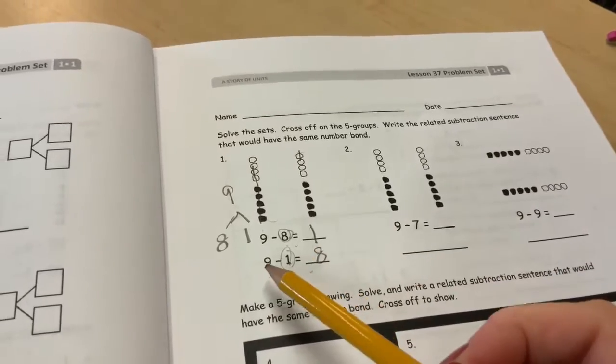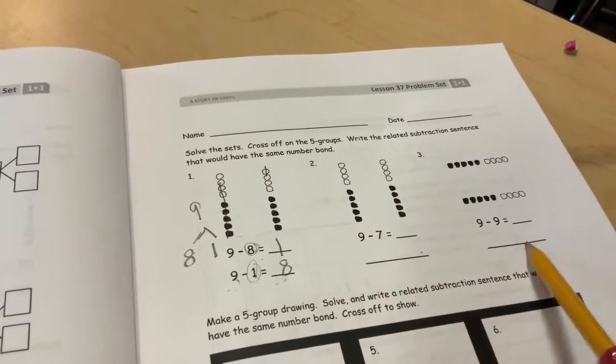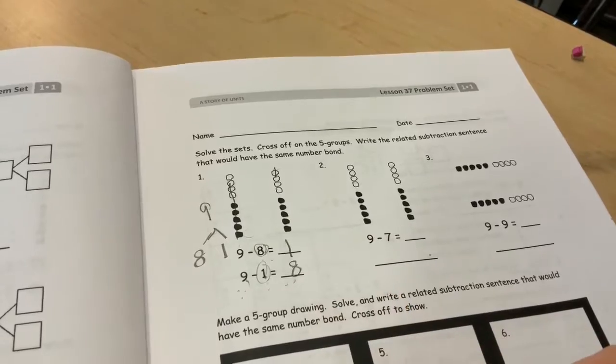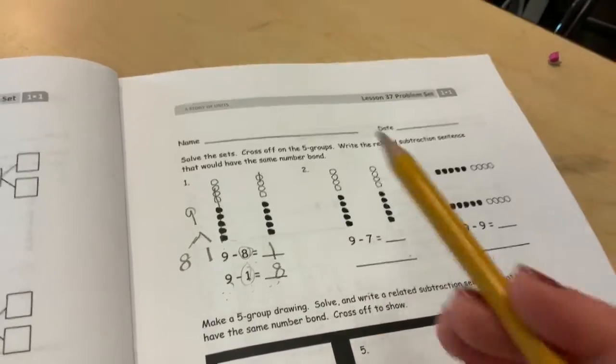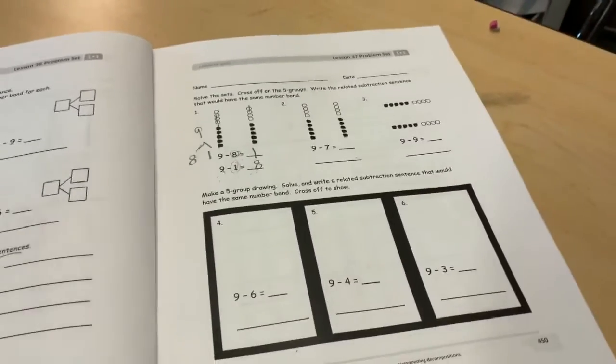So notice that your matching subtraction sentence is going to have the same 3 numbers. They're just going to be in a different order. That's how you do number 1, 2, and 3.